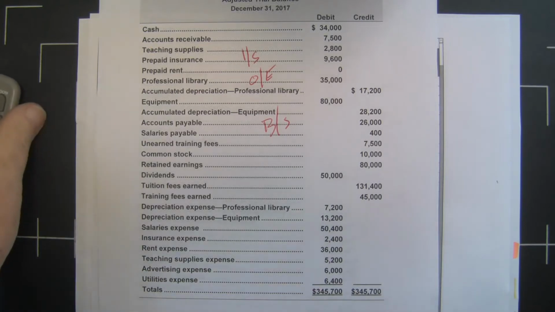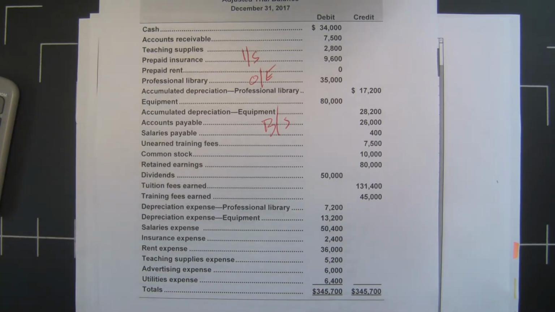Okay, I know it seems like we started this problem in 1946, but we really didn't. This is where we left off in part 3 with the adjusted trial balance. Now we have to make the income statement. So let's go through and pick out the accounts that we need for the income statement. Remember, an income statement is revenue and expenses. So let's take a look.